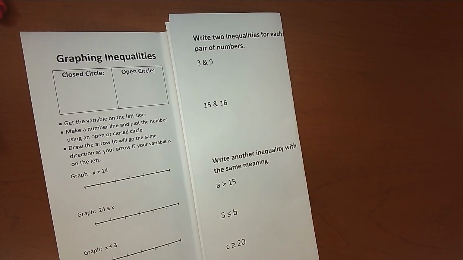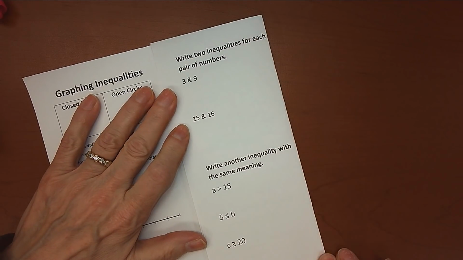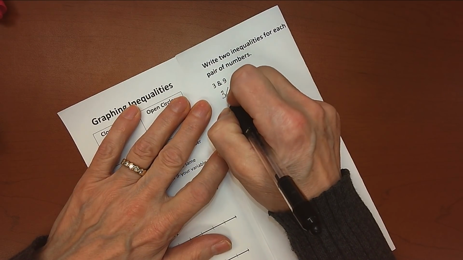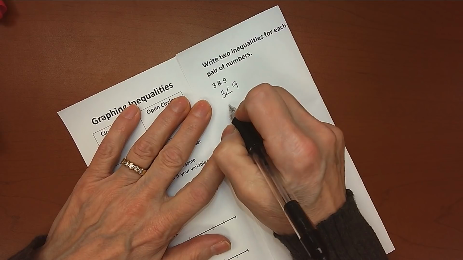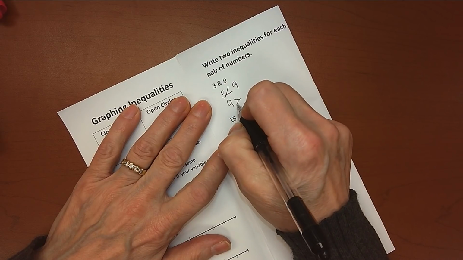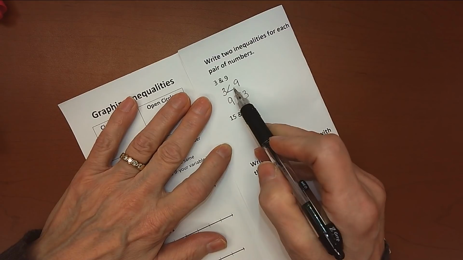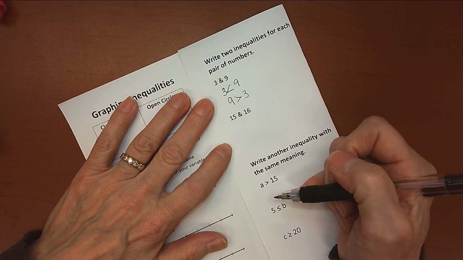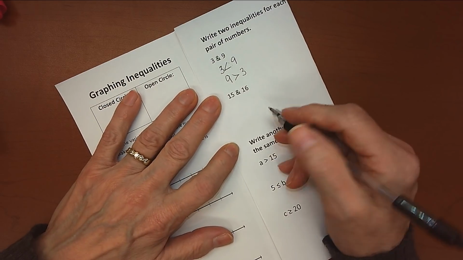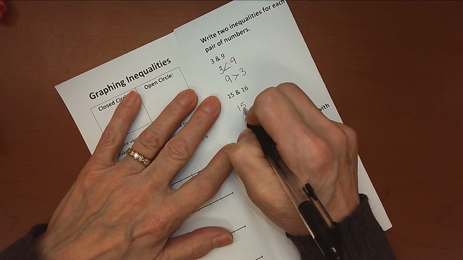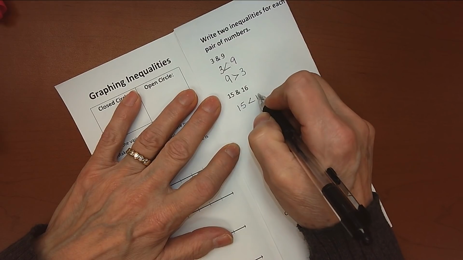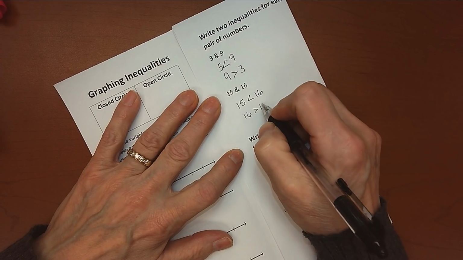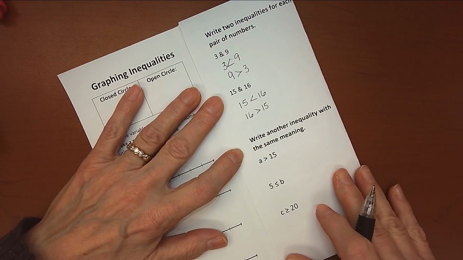All right, so we're going to flip in then to the middle page here, and we're going to write two inequalities using the two numbers that we have there. So we could write that 3 is less than 9, or we could write that 9 is greater than 3. Again, noticing that the larger part of this, what I like to call an alligator mouth, is always pointing towards the larger value. So we've got 15 is less than 16, or we could write 16 is greater than 15. Those two inequalities say the same thing.